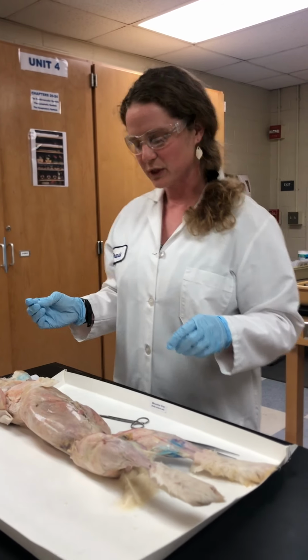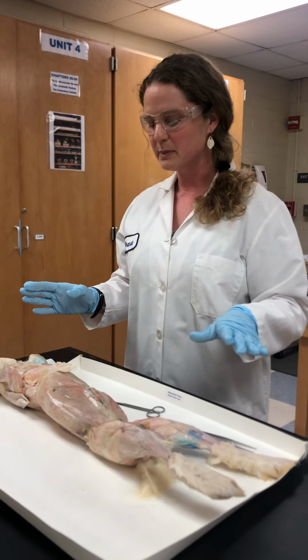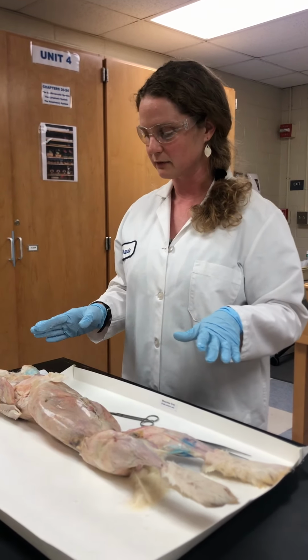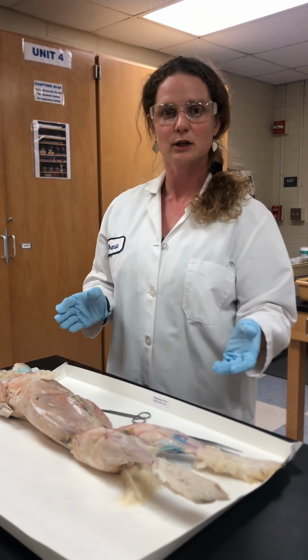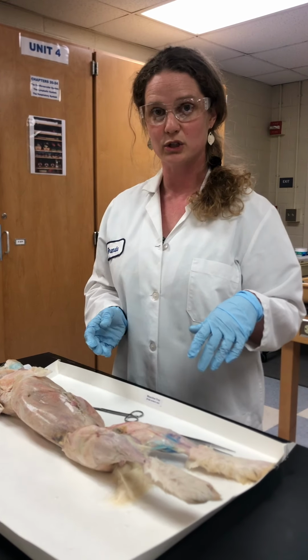So let's start with a few anatomical directions with the rabbit. Because a rabbit walks around on 4 legs, not 2 like us, the directions are a little bit different. There is actually a difference between anterior, posterior, and dorsal and ventral. And we're also going to use the terms caudal and rostral.